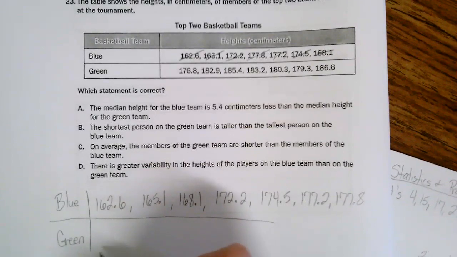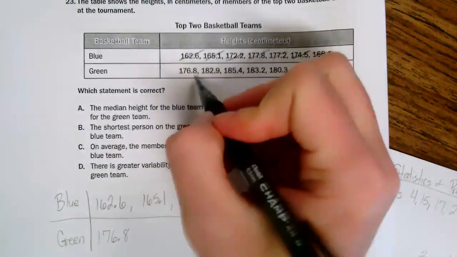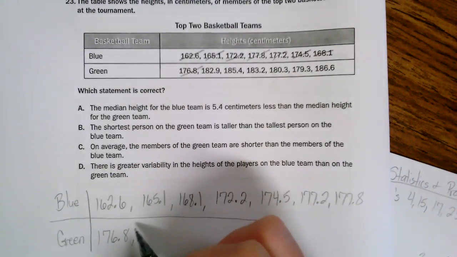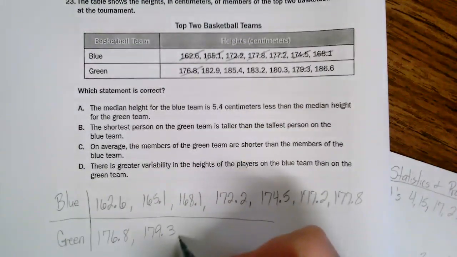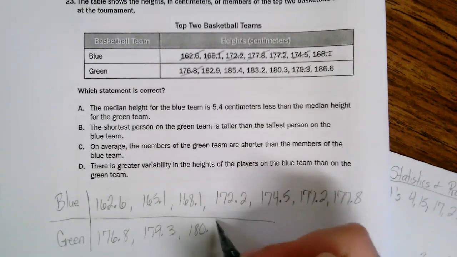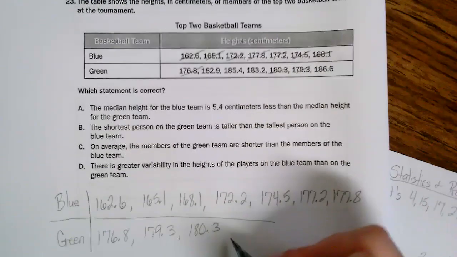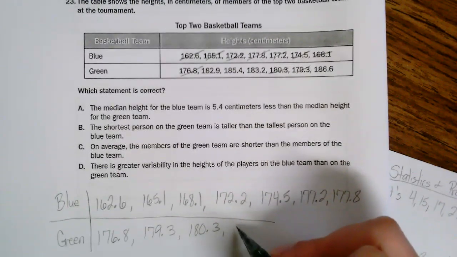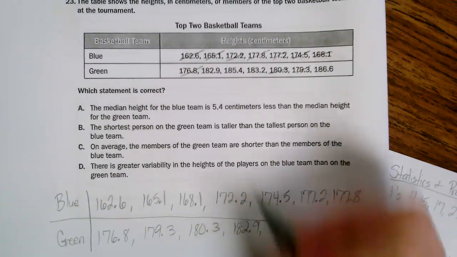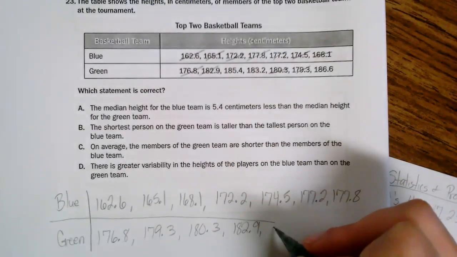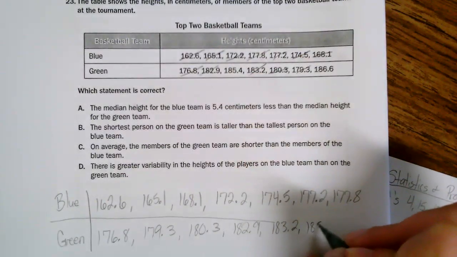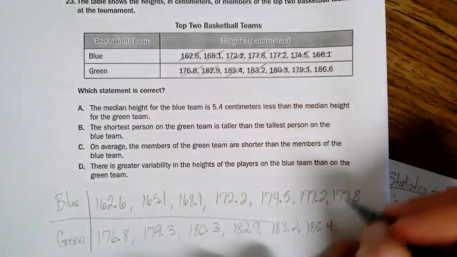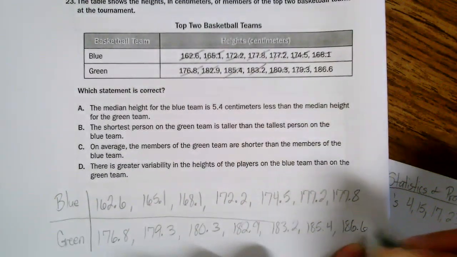So for the green team, my smallest is 176 and 8 tenths. Then 179 and 3 tenths. Then 180 and 3 tenths. Then 182 and 9 tenths. And 183 and 2 tenths. 185 and 4 tenths. And 186 and 6 tenths.